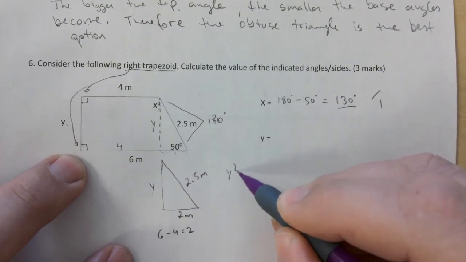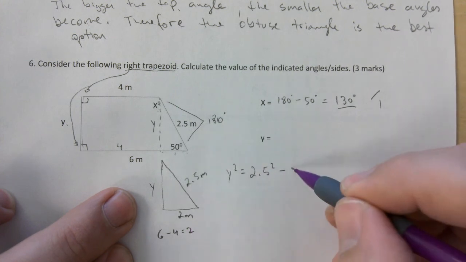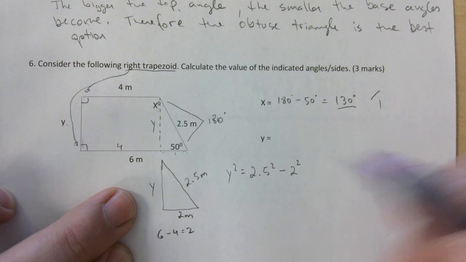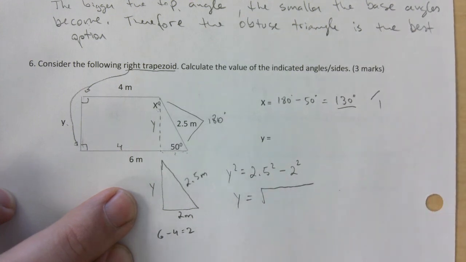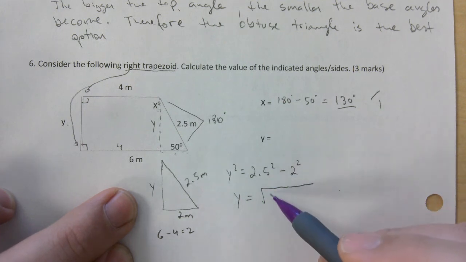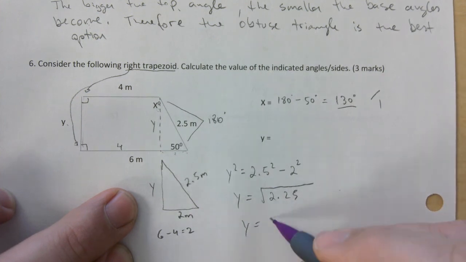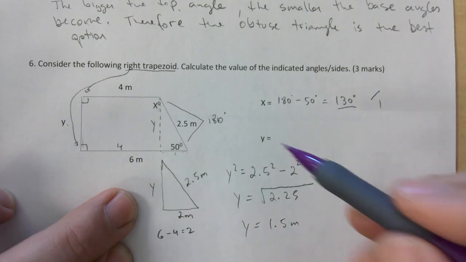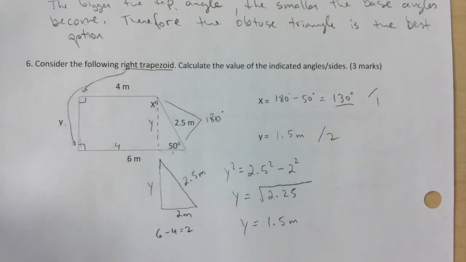Y squared is going to be hypotenuse squared minus the other leg squared. Y is going to be the square root of this, so that's 2.25. The square root of that is 1.5 meters. So 1.5 meters. I would say this is worth 2 marks because it's a lot more work. And I'll tell you this, it gets better than that.